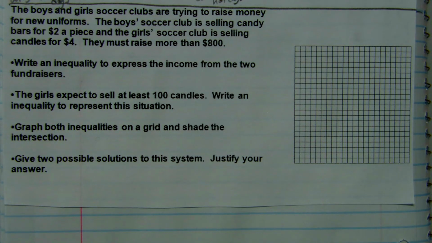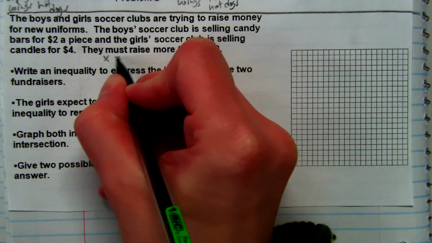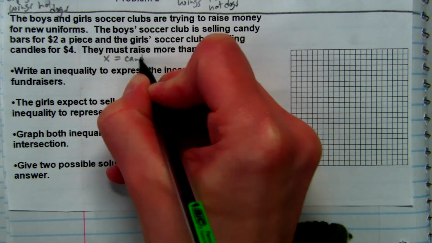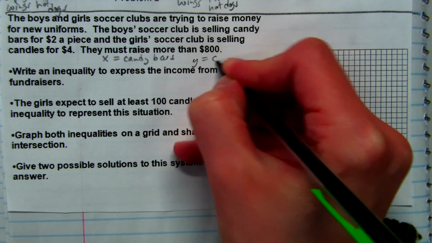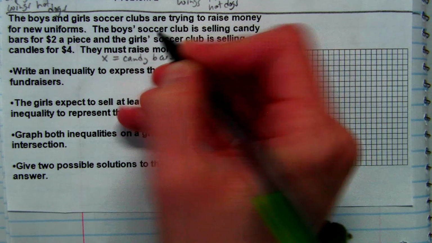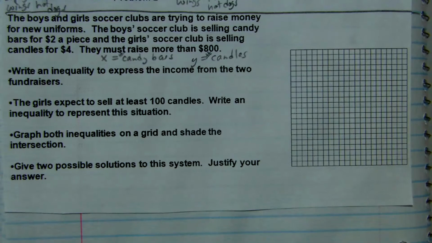So again, this doesn't have a true independent and dependent variable, so we can just assign X and Y. Typically, you just go in the order that they show up in the problem. So the candy bars show up first, so I'm just going to say X is the number of candy bars, and then Y would be candles. And it's just the number of each. So if you want to put a little number hashtag sign in there, that works.